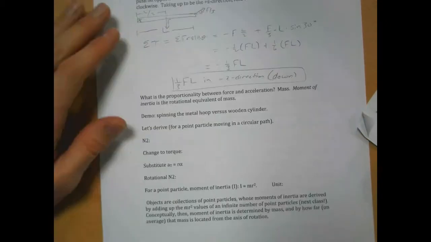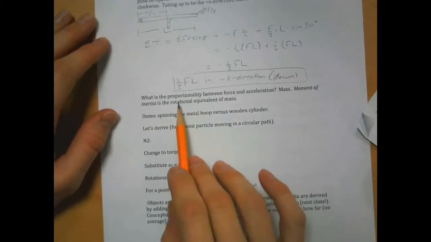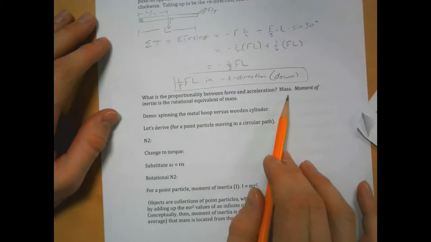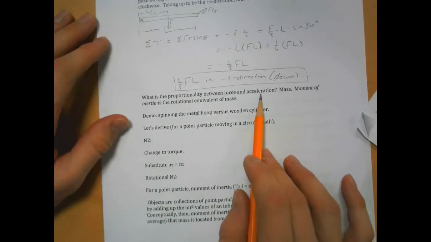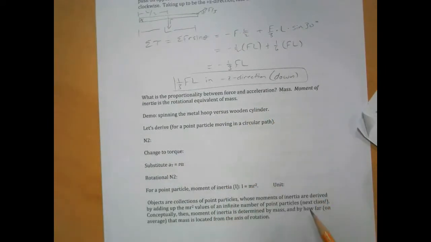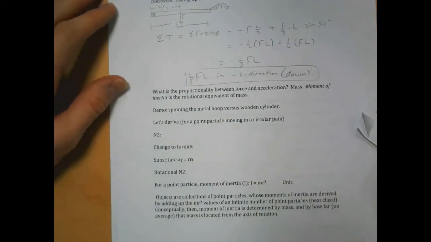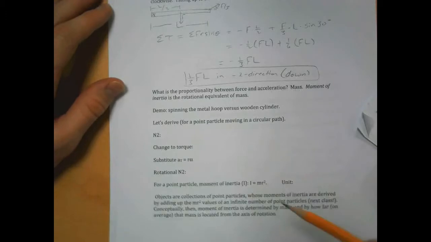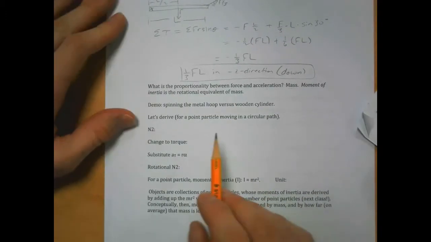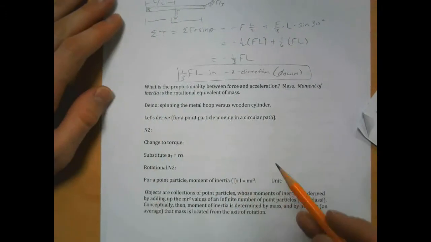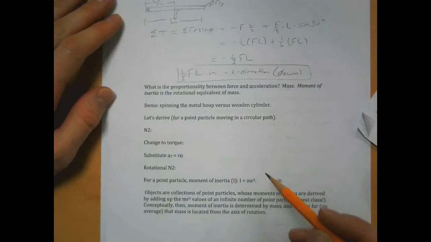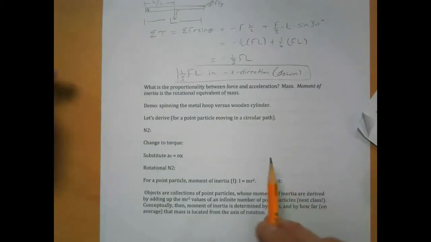Now, you know the proportionality between force and acceleration is mass. Moment of inertia is the rotational equivalent of mass. Obviously, again, we're going to skip the demo because you can't really see. This is something you would need to feel, and we can't really feel that.